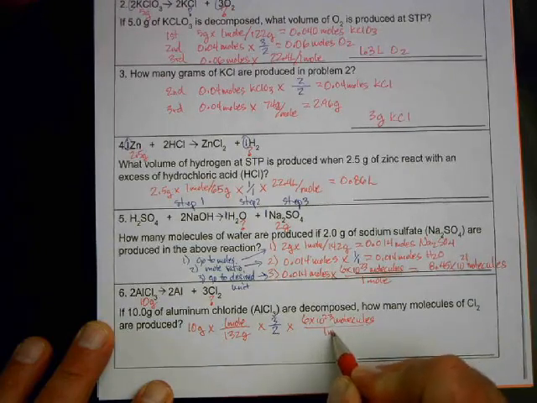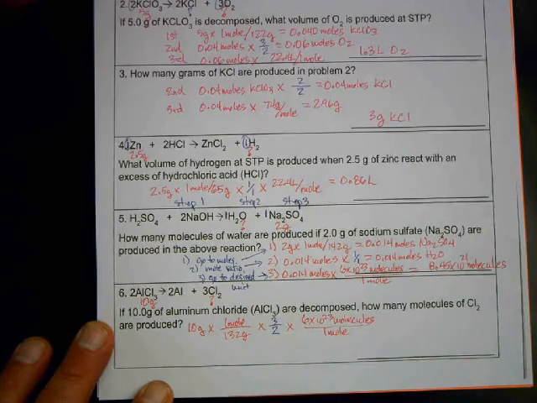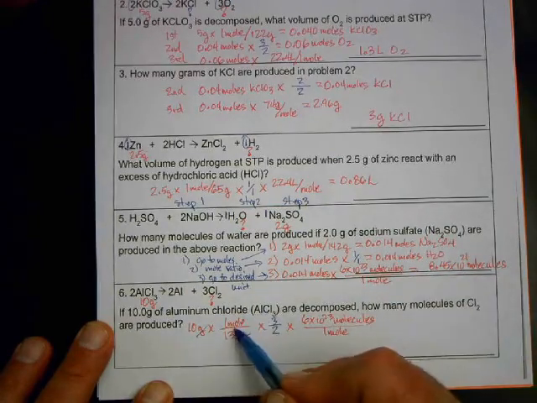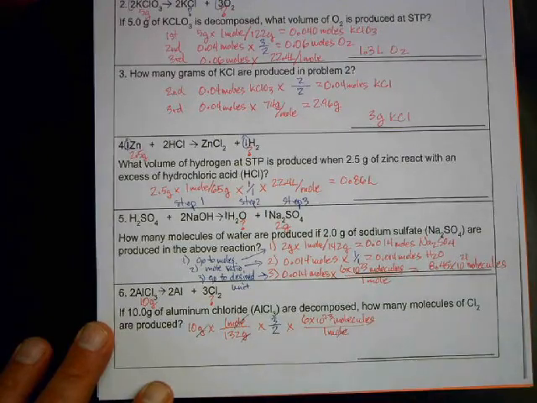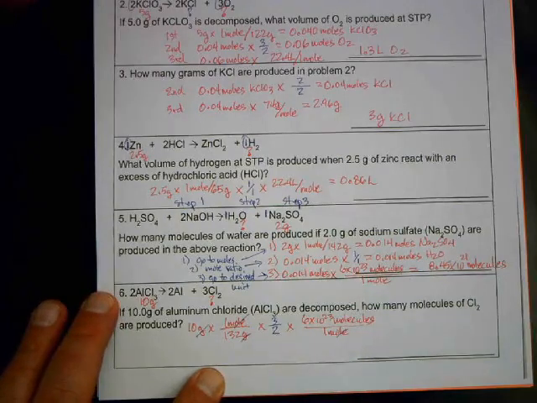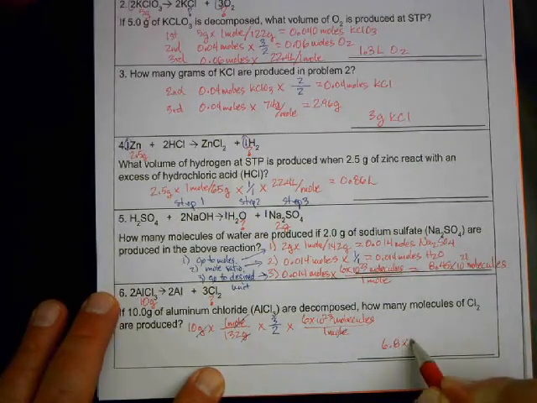And oh, by the way, those cancel, and I have my answer in molecules. The final answer here being 6.8 times 10 to the 22nd molecules.